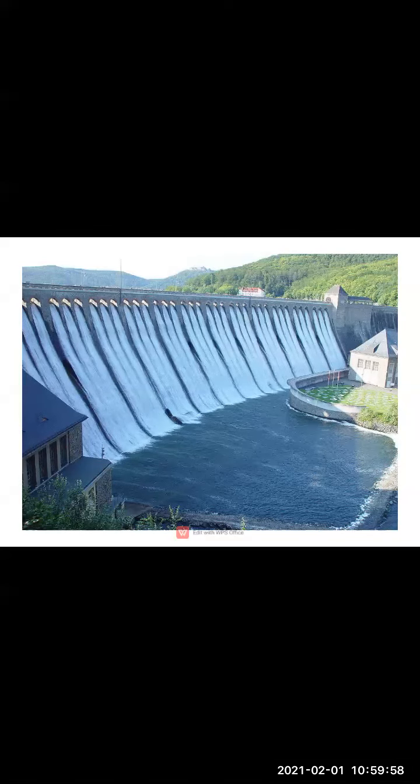It is not creating pollution, it is very safe for the environment. The water used in generating power can be used again and again. It is a renewable energy resource.